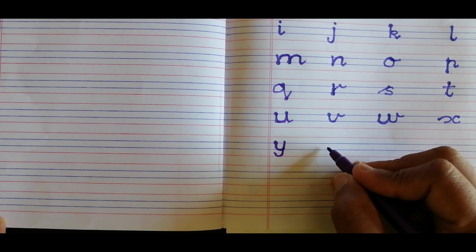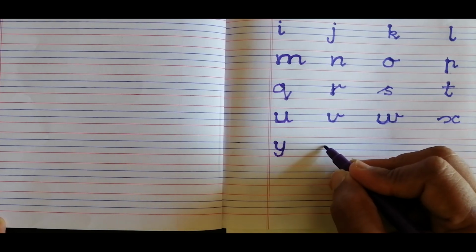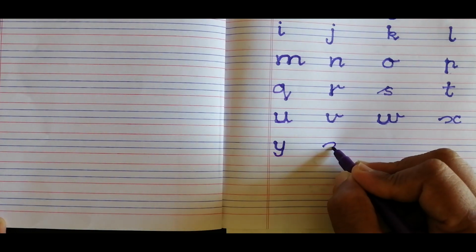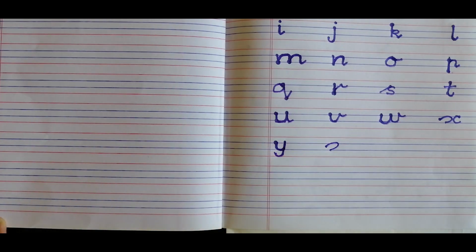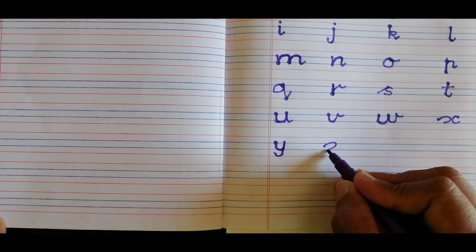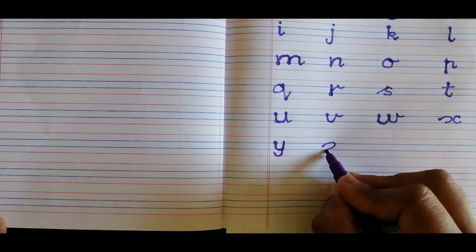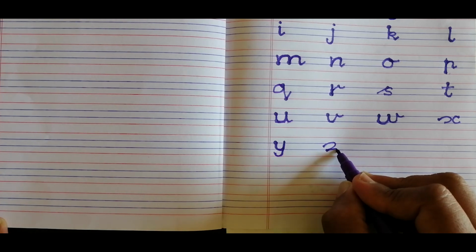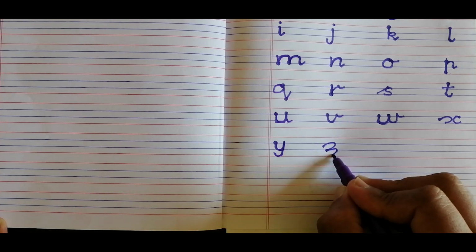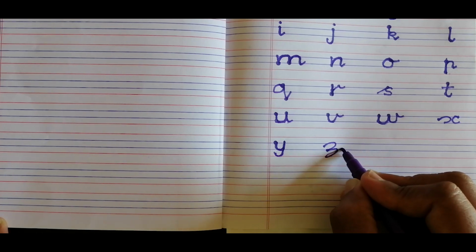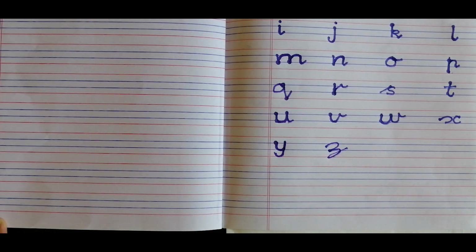Keep our pencil a little below the first blue line and draw a curly line like this, touching the blue to blue line. Again we keep our pencil on the second blue line, the point we have written, the first curly line, and then take one more turn, one more curly line touching the red line, and then take a small tail like this.